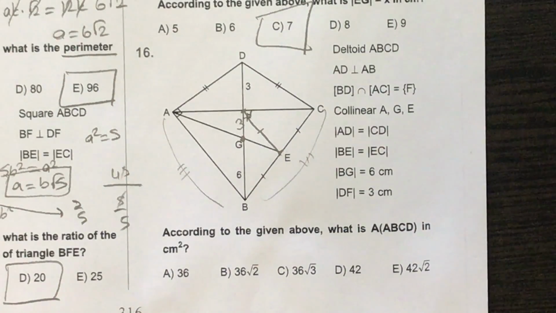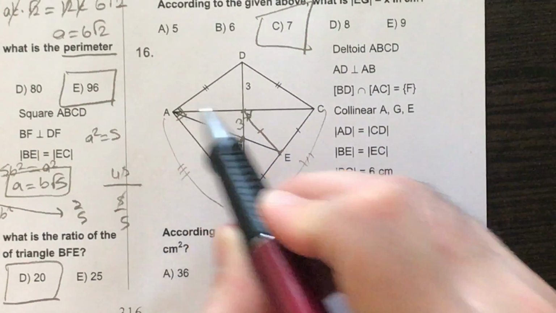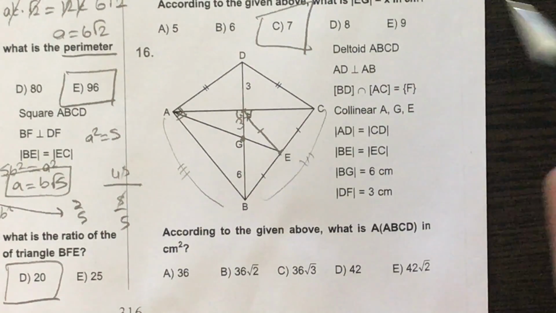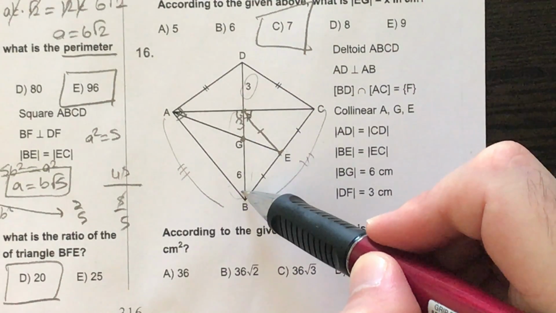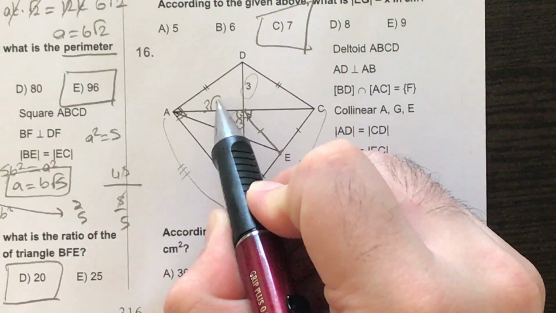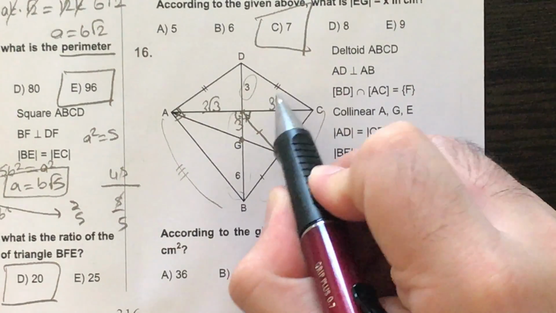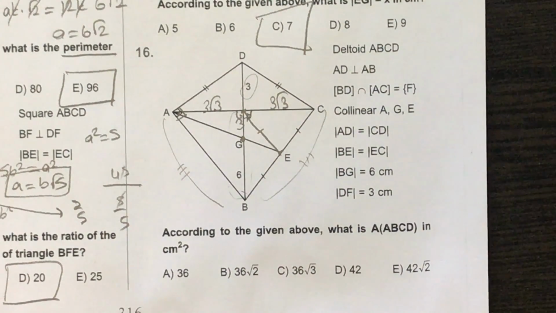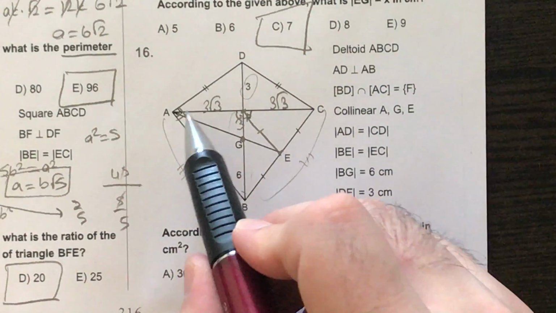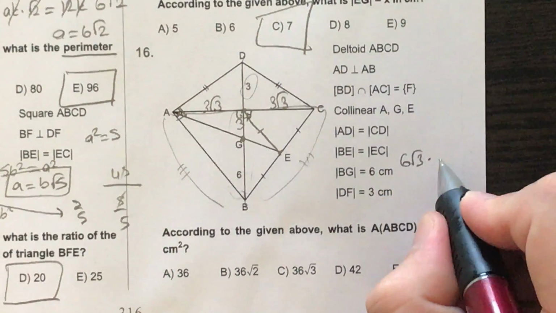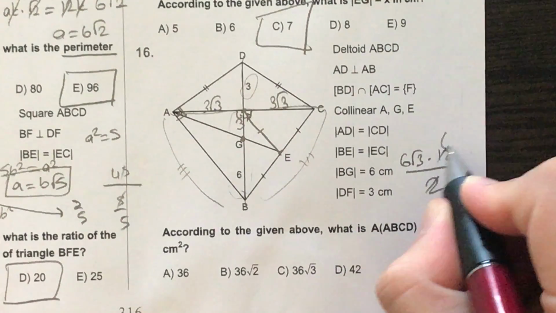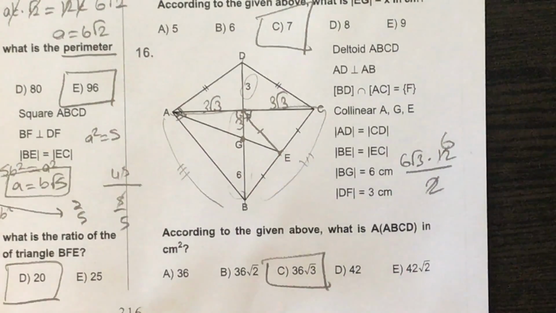And what do I know? Again, this is 90 degrees, this is 90 degrees. So 3 times 9, 27, take the root. It will be equal to here, okay? It is 3 root 3. So, okay, the area. Area will be one of the diagonals, 6 root 3. The other diagonal, 12 over 2. So it is 36 root 3.